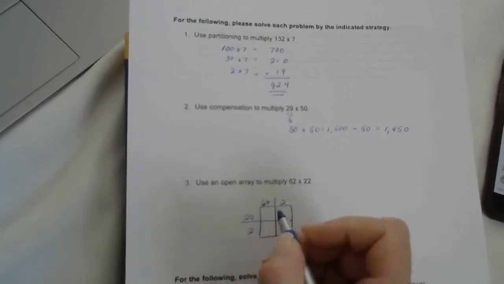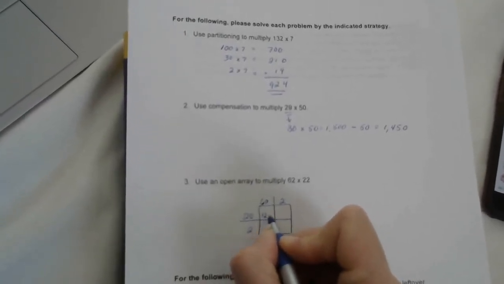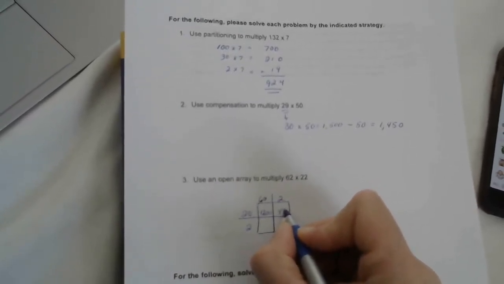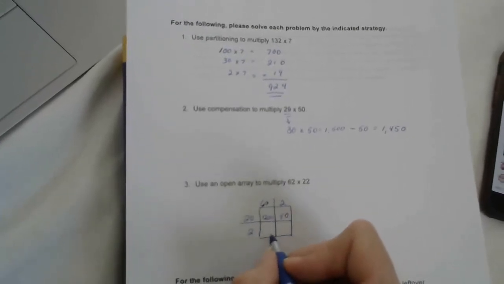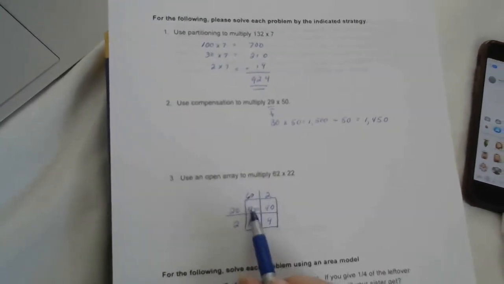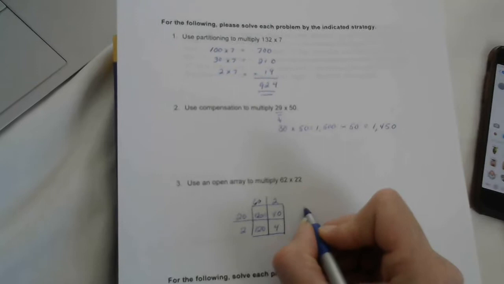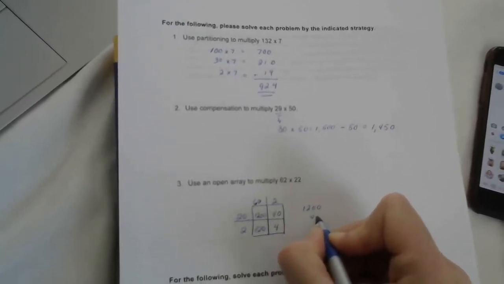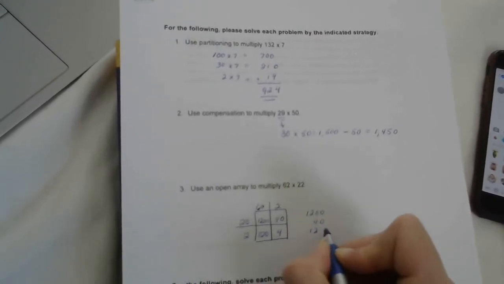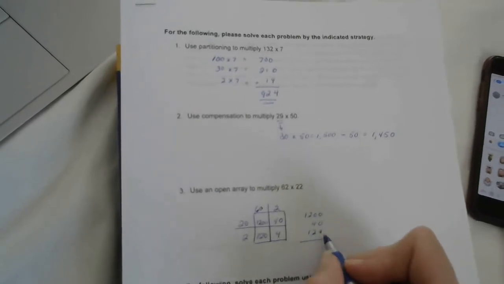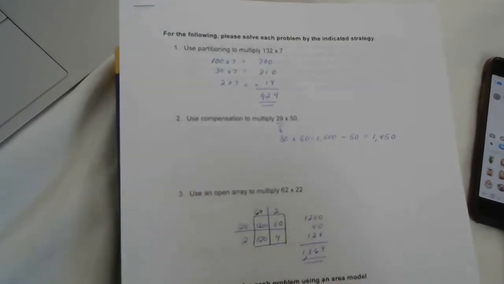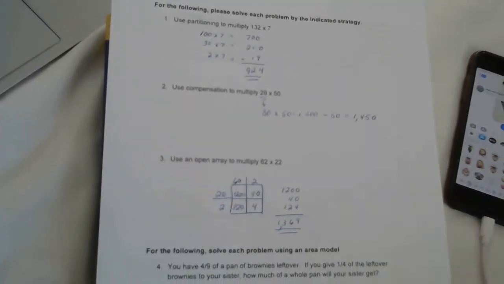So we do 20 times 60, which gives us 1,200. We do 20 times 2, which gives us 40. We do 2 times 60, which gives us 120. We do 2 times 2, which is 4. Now you take your 4 different partial products and add them all together. I'm going to do the 120 with the 4 there, just to simplify a bit. Then we add down, and our product is 1,364.